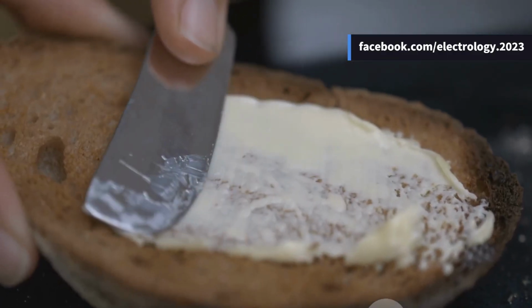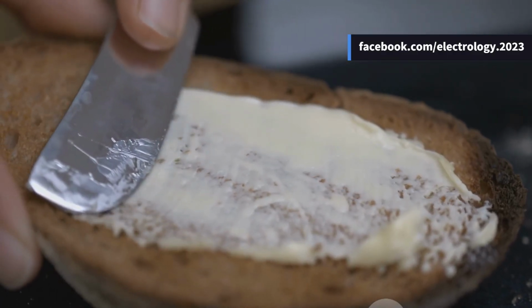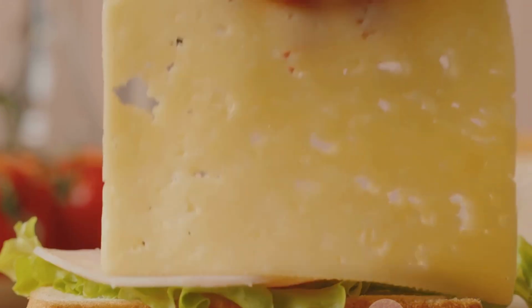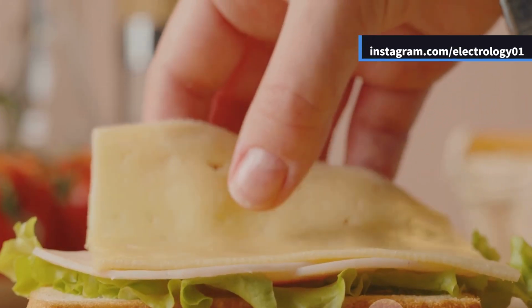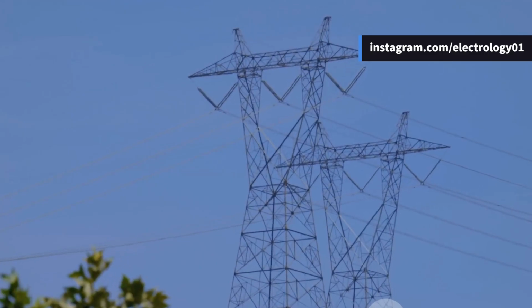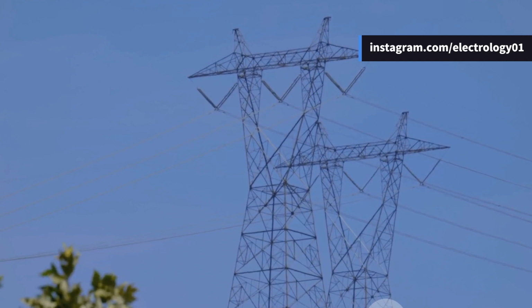Imagine you are holding a long sandwich. Instead of spreading butter uniformly throughout, you put all the butter exactly at the center. On both sides, you keep only bread and vegetables. Sounds strange? But this is exactly what we do in the nominal T method of medium transmission lines.